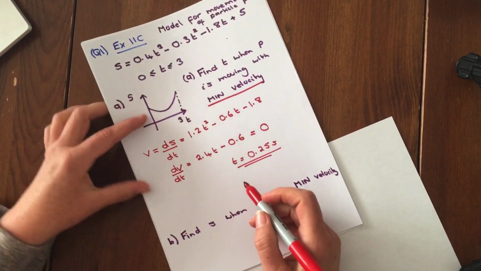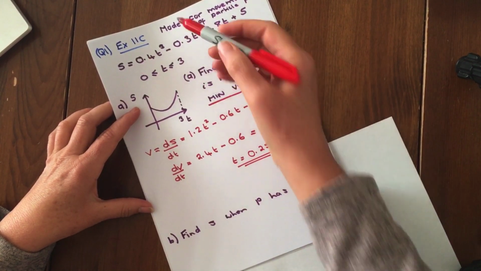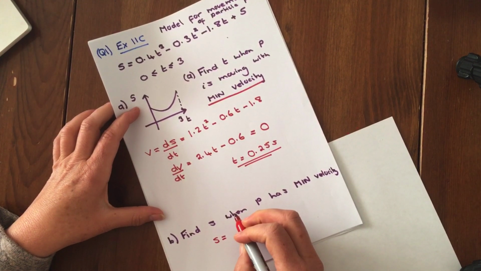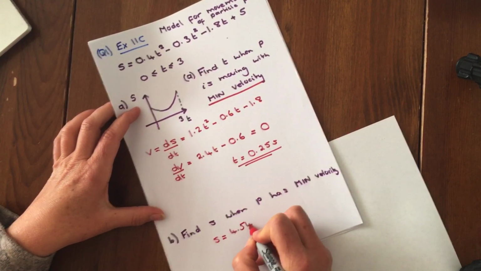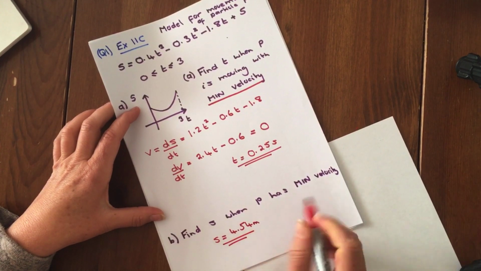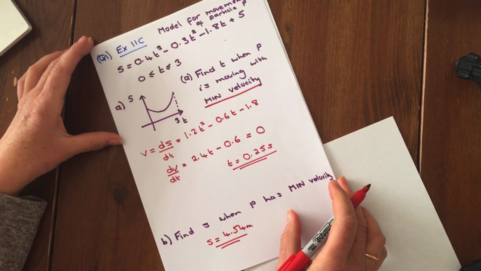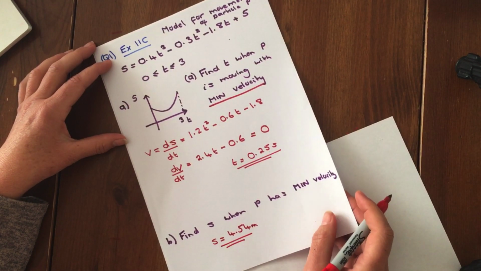I'm not going to do that, but you can pause the video, put that value into your calculator, and you should get 4.54 meters. Any problems, please just email me and I will go through, or I can talk to you on the phone as well if anything you're not quite sure about.